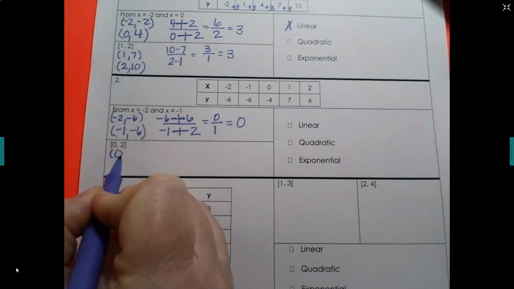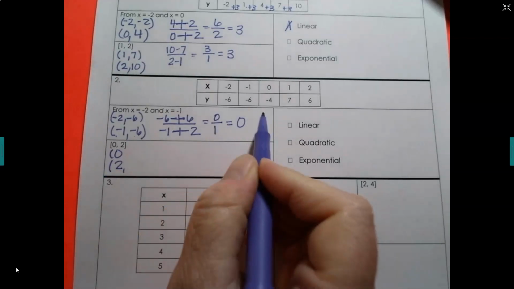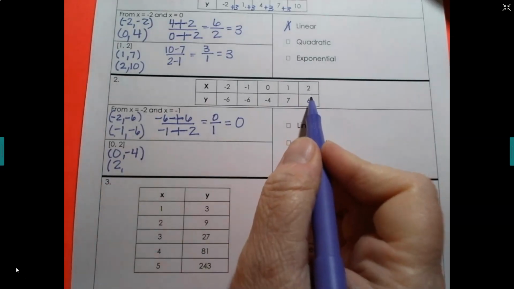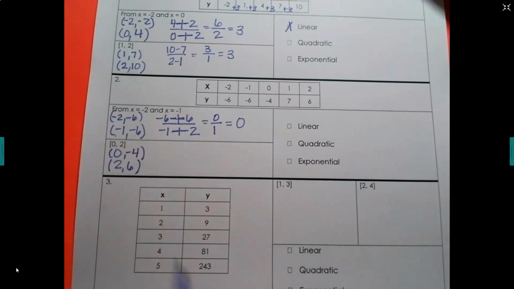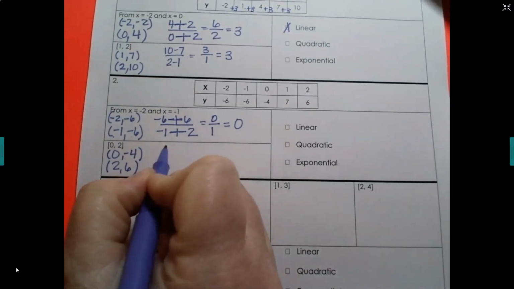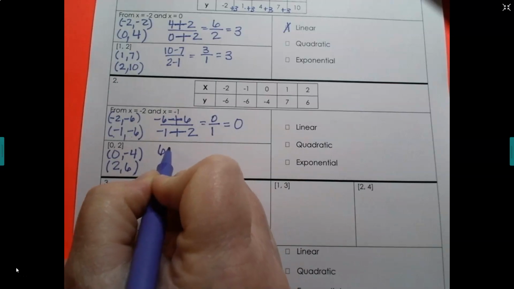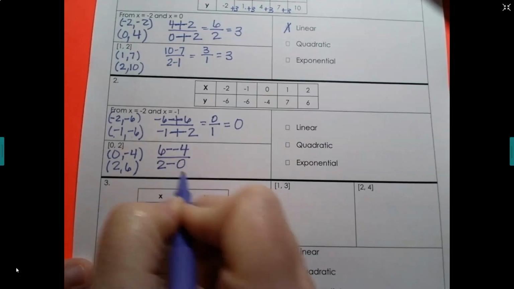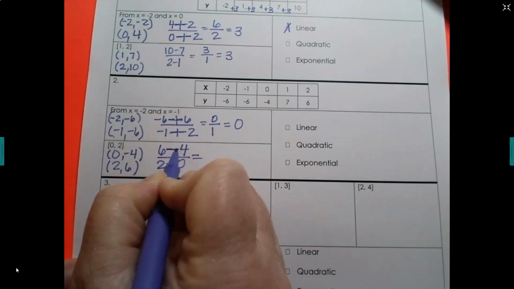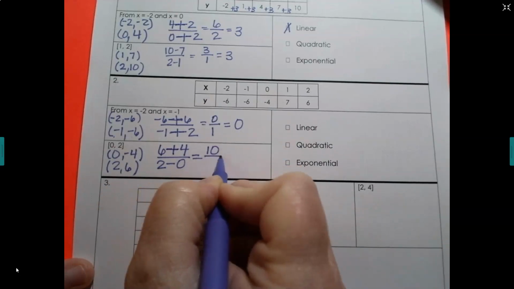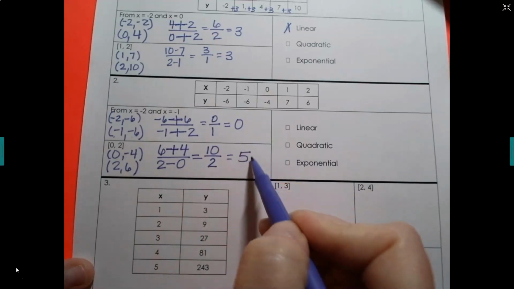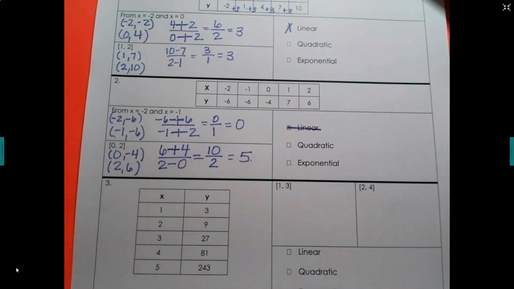Let's take a look at these other 2 x values. So when x is 0, your y is -4. And when x is 2, your y value is 6. Now I have my 2 points. y2 minus y1 divided by x2 minus x1. Minus a negative turns positive, so I got 10, and 2 minus 0 is 2, so we get 5. These guys are not the same, so this is definitely not linear. I'm just going to cross them off. I'm not even going to look at them anymore.